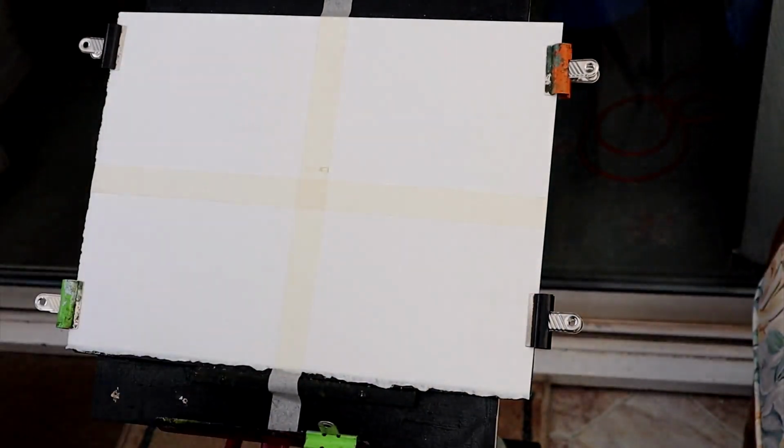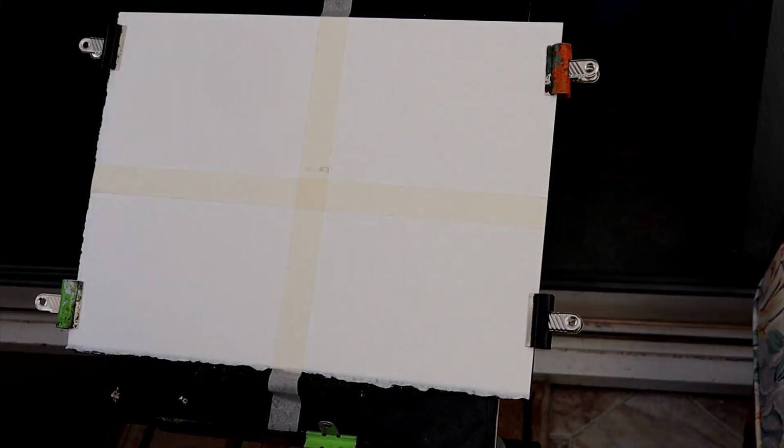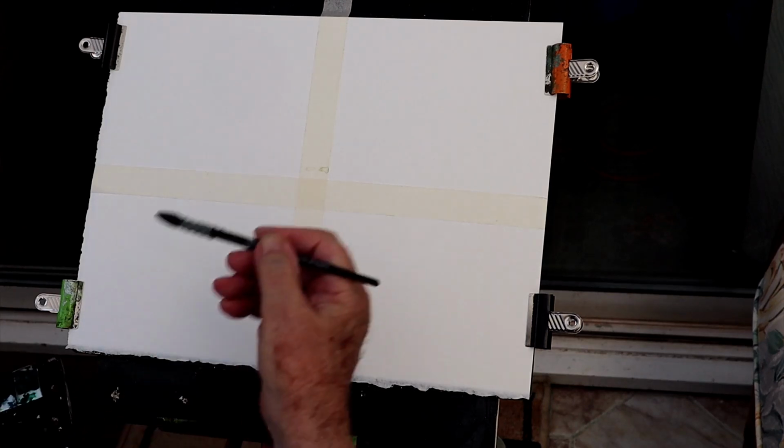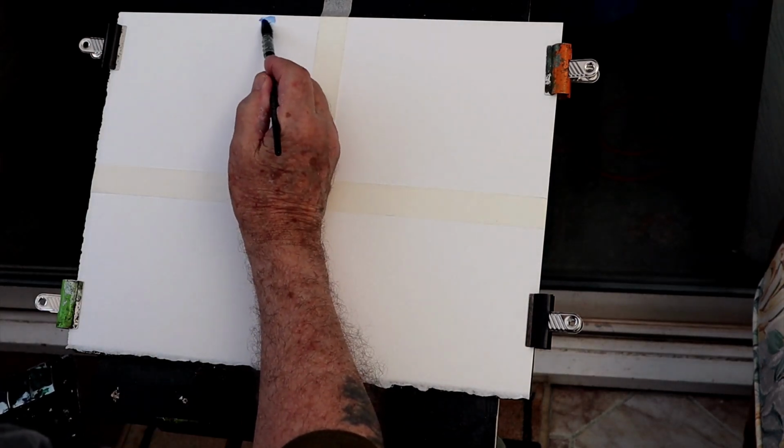Okay, everyone, just making sure we're on. Today I thought we'd check out blues, the different blues we'll use. So here we go with blues, and we'll start off with an ultramarine blue. Here we go. Now here's our ultramarine.